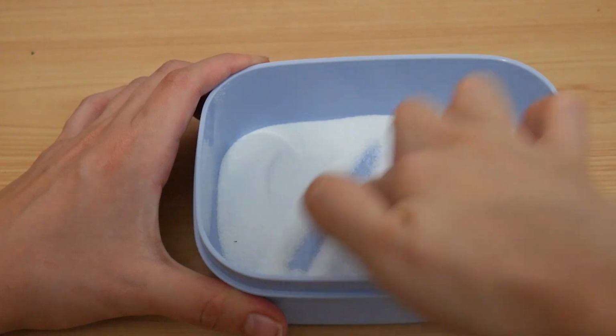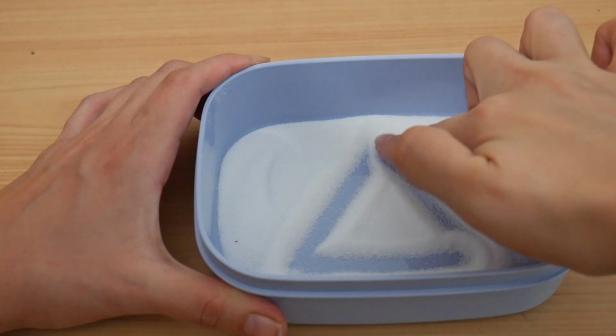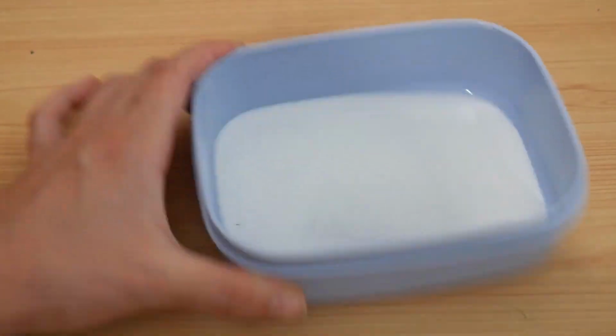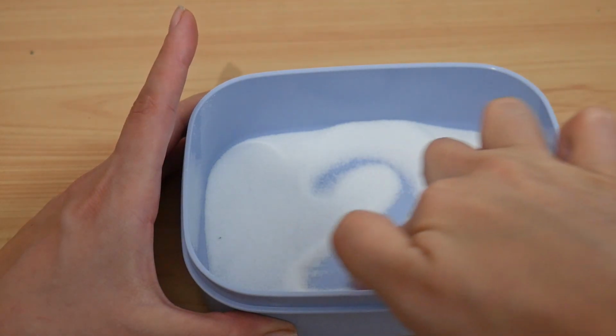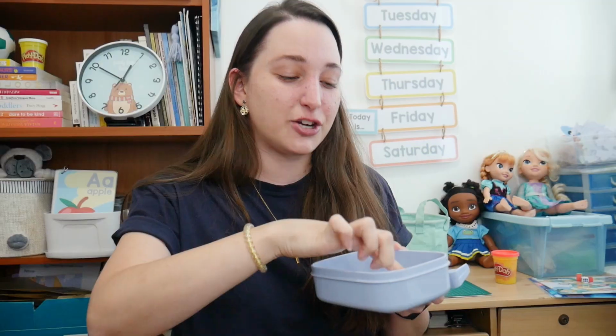I love salt tray games because, one, the kids love it. It's fun for them to play with. Also, I love that it's a sensory activity, so they're really using their hands, their senses, as they're learning the letter sounds or the numbers or whatever.